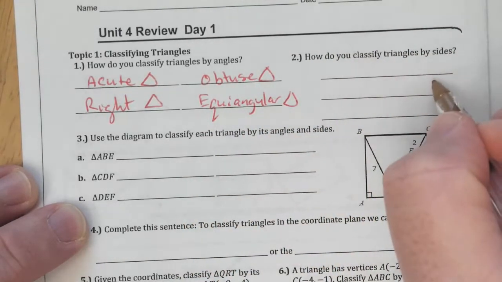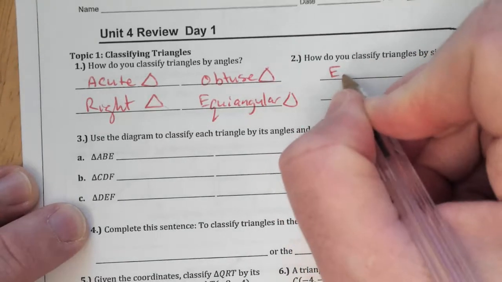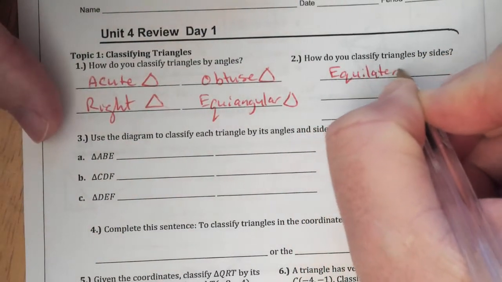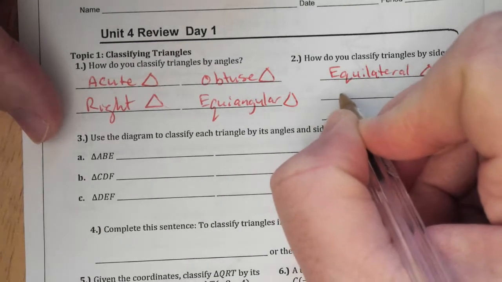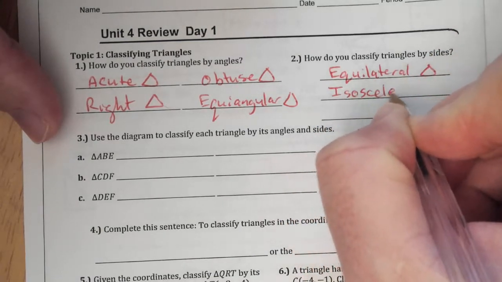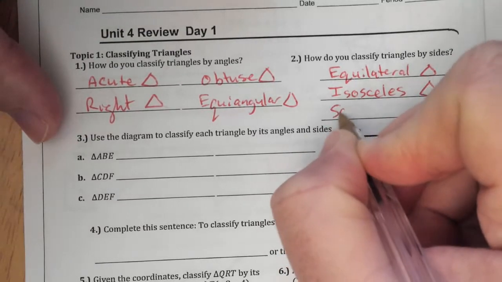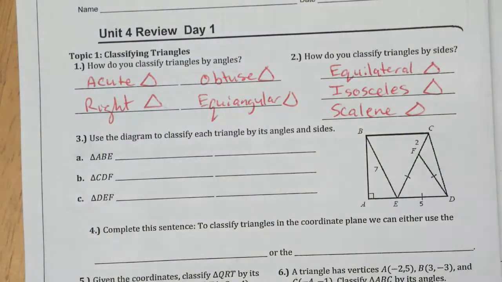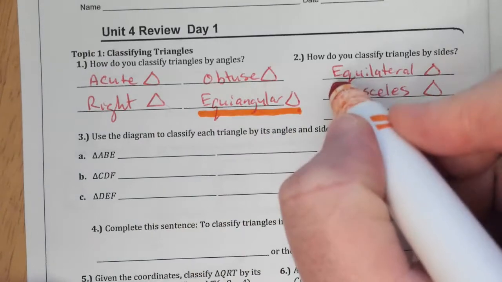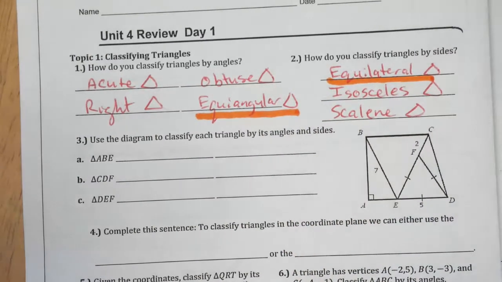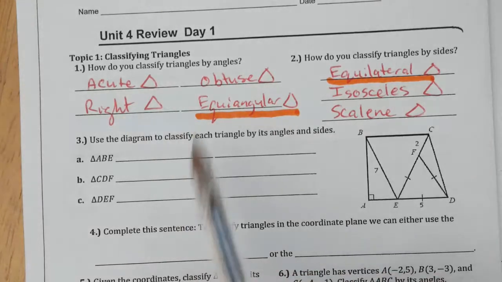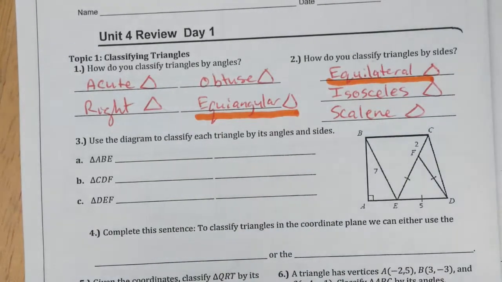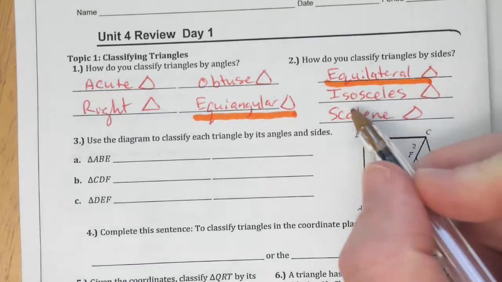Okay, now how do you classify by the sides? That would be equilateral triangle, isosceles triangle, and a scalene triangle. Okay, now please remember that if something is equal angular, it is also equilateral at the same time. So think about if all the angles are equal, then all the sides have to be equal. It's the same thing for isosceles. If 2 angles are equal, then 2 sides have to be equal. All right, so equilateral, isosceles, scalene.